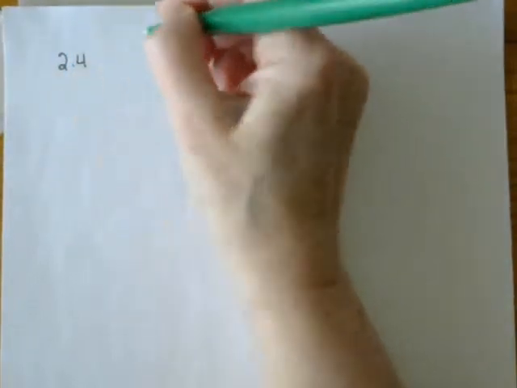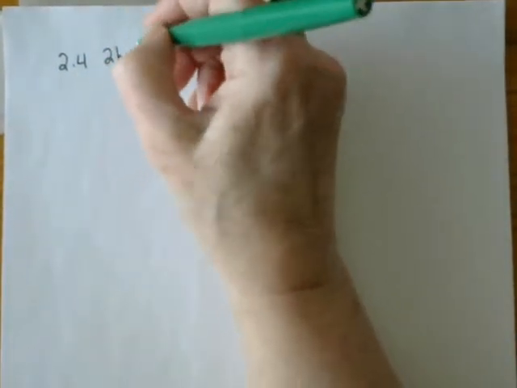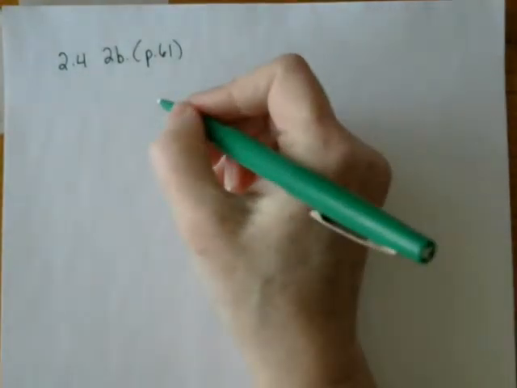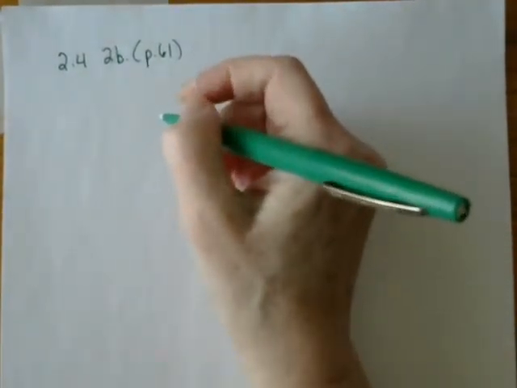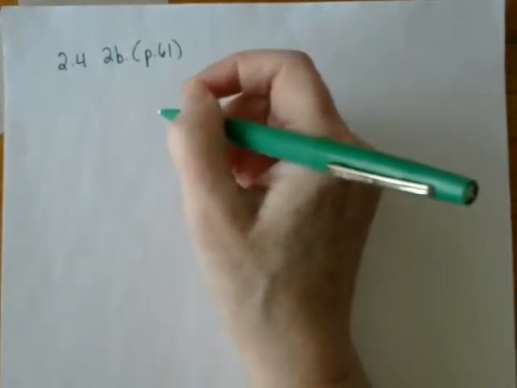In the class on section 2.4, question 2b, and at least in the book I have here at home, that is on page 61 of the homework assignment. 2b is asking for us to come up with a value that the Babylonians would have used as a closer approximation for pi than what they normally use.